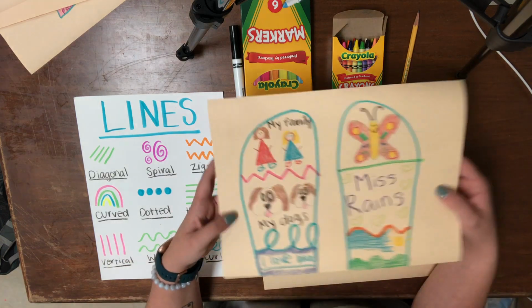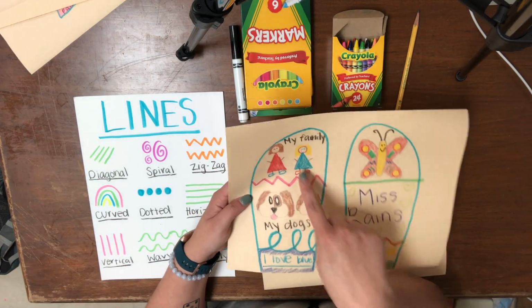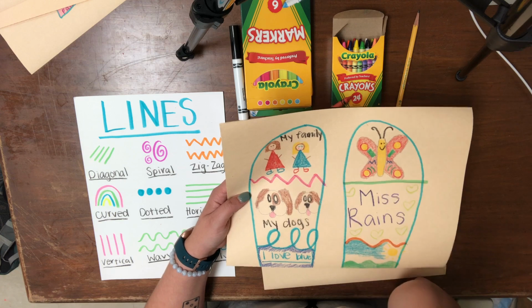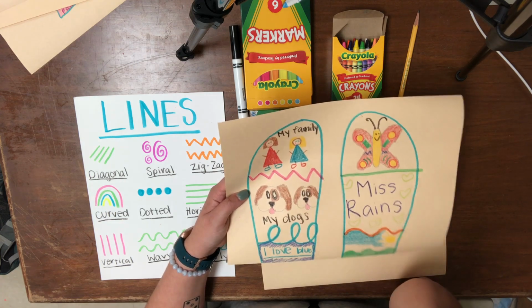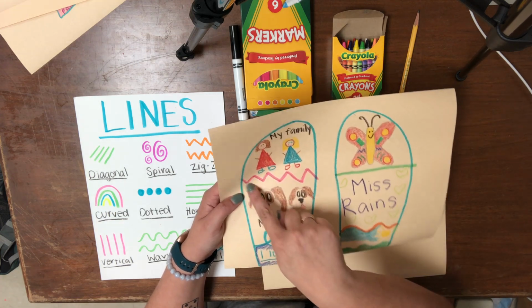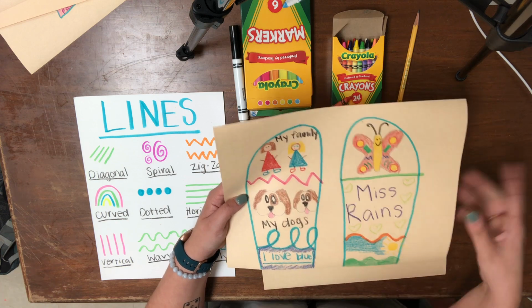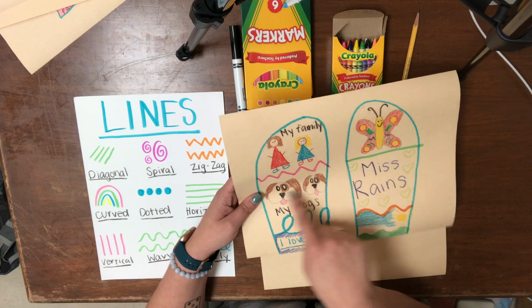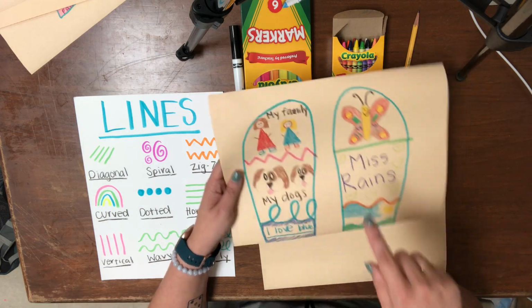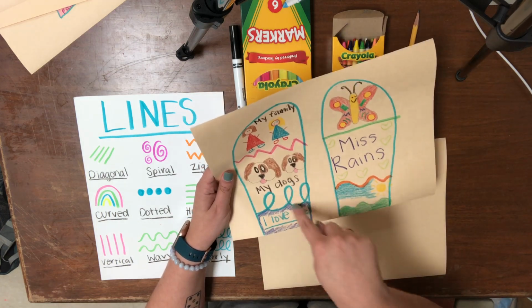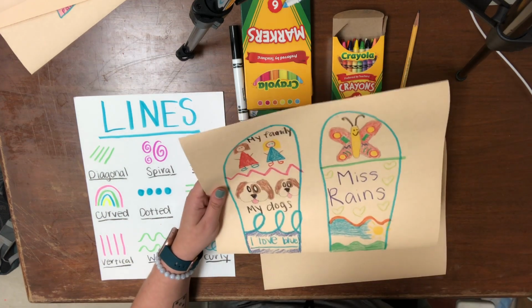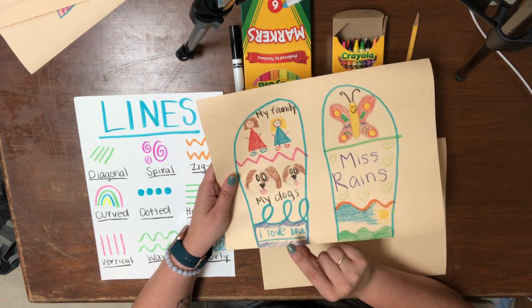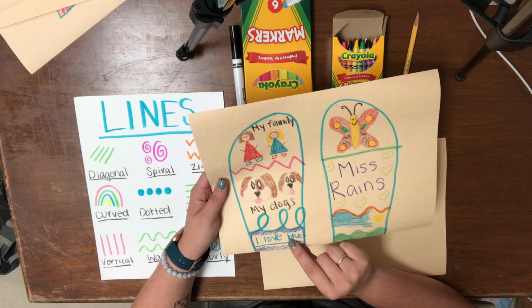So I'm going to go over this example. Right here on this section, I drew my family. This is me and my mom, and I wrote my family. Now, right here is my zigzag line. So I did a zigzag line right here for that section. Right here, I drew my dogs. I have two dogs. So I did a loop-de-loop line, a curly line. And at the bottom it says, I love blue, because I love the color blue.